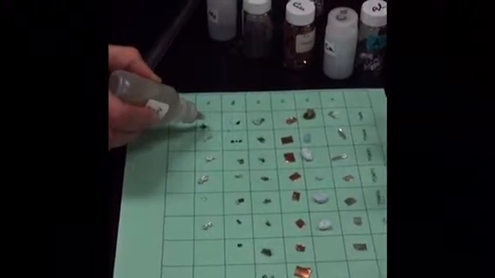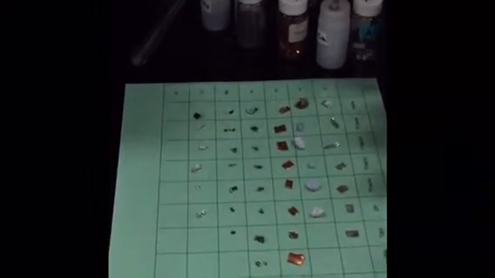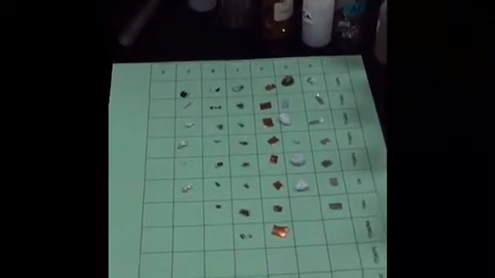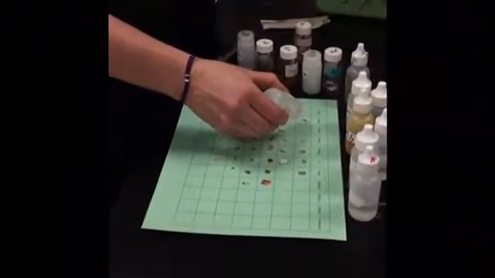Remember what evidence of chemical change we can see. We're looking for precipitate forming, we're looking for bubbles, we're looking for color change, we're looking for heat evolved, we're looking for anything that indicates a chemical change.